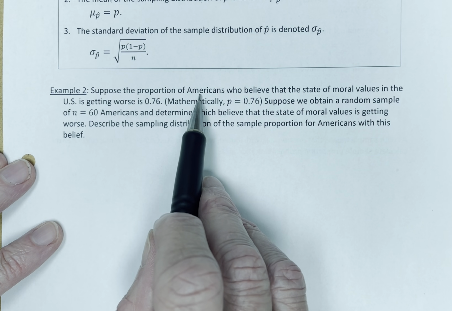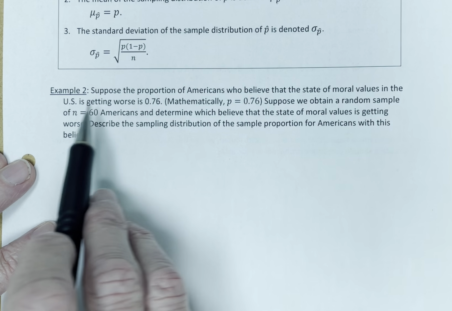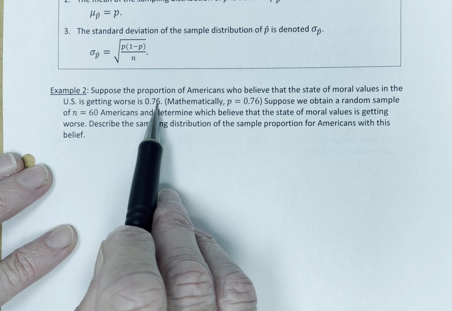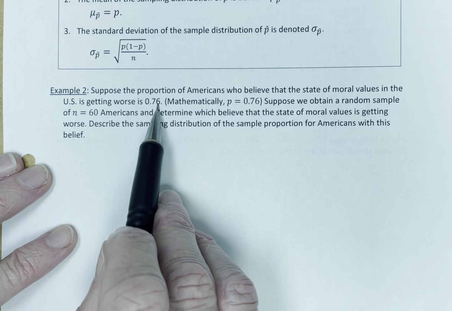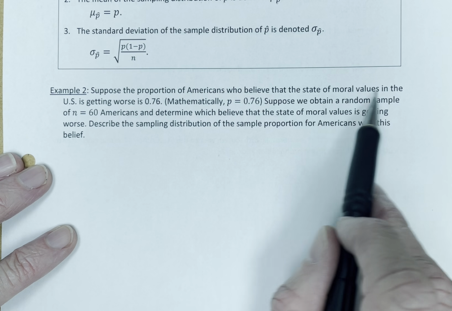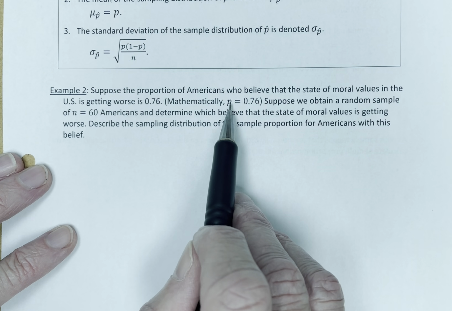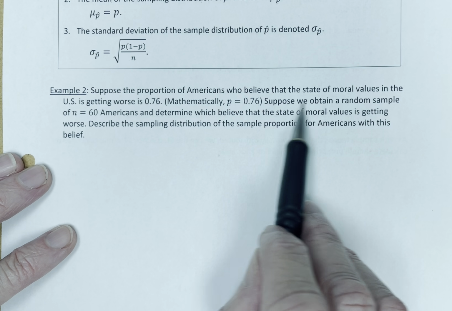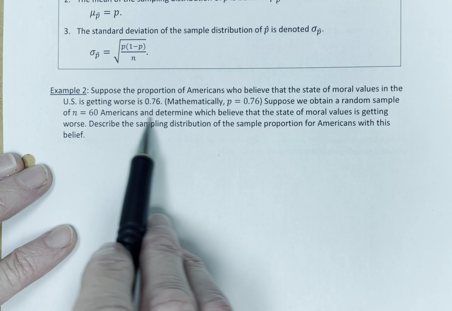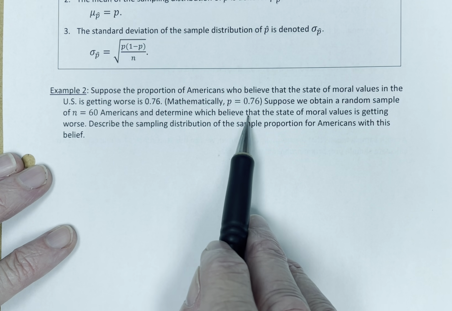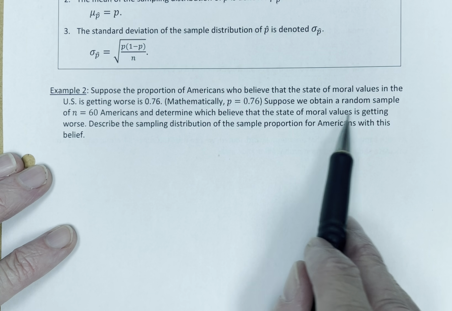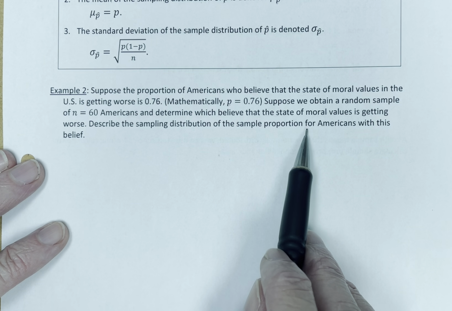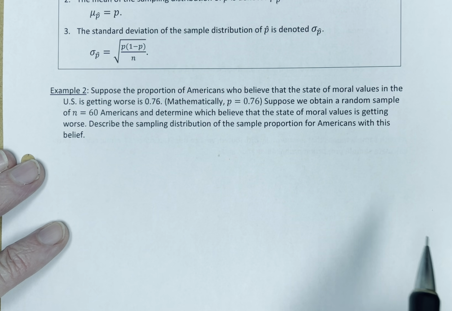Suppose the proportion of Americans who believe that the state of moral values in the U.S. is getting worse is 0.76. So the majority of Americans, as a percent, 76%, say the state of moral values is getting worse. Mathematically, p is 0.76. We obtain a random sample of 60 Americans and determine which believe that the state of moral values is getting worse. Describe the sampling distribution of the sample proportion for Americans with this belief.